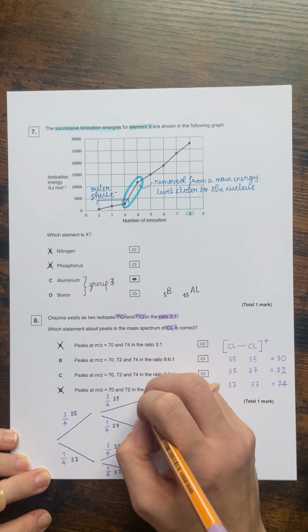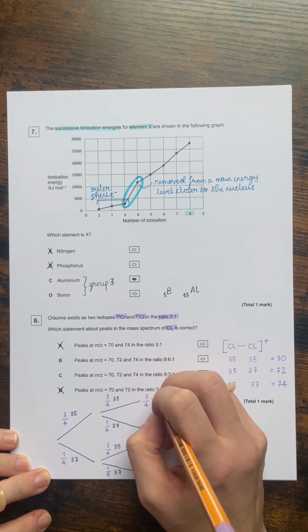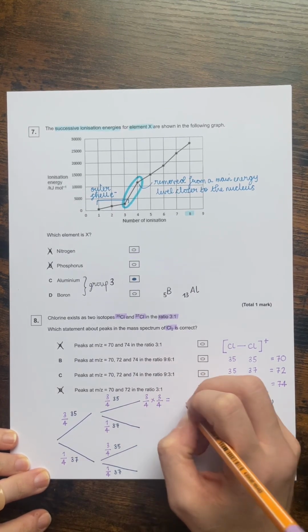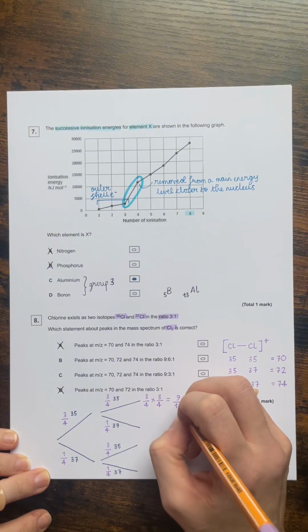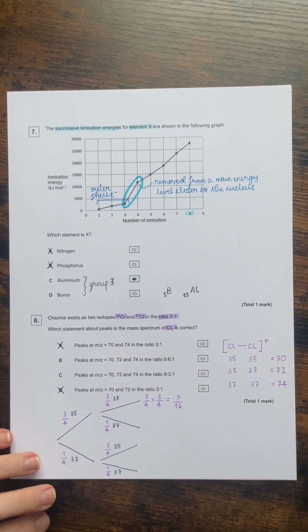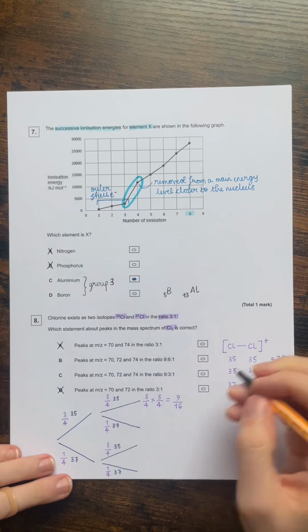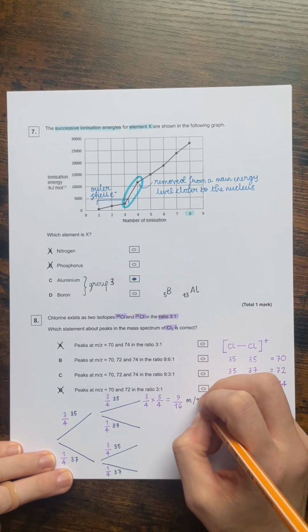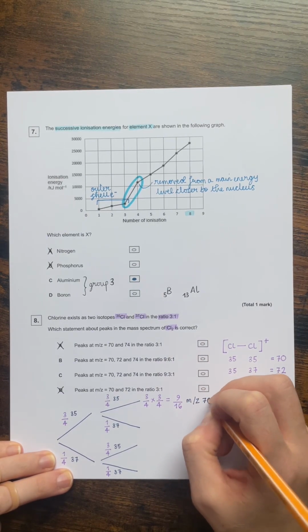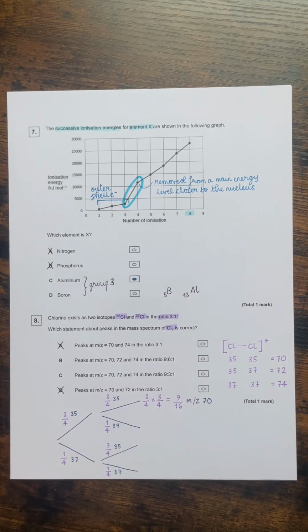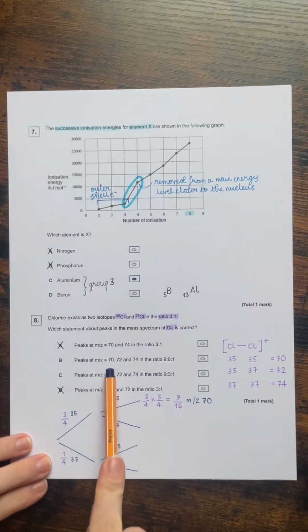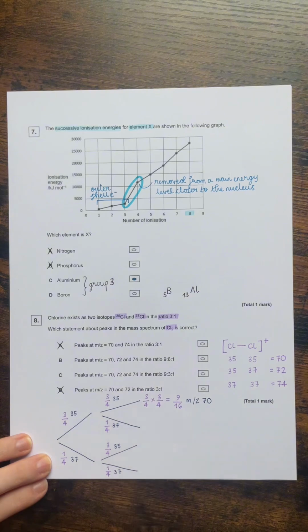So we're going to do 3/4 times 3/4, which is going to give me 9/16. And that 9/16 is going to be for my m/z value of 70, because 35 and 35 is 70. So that's where the 70 and the 9 come from in both of these options.